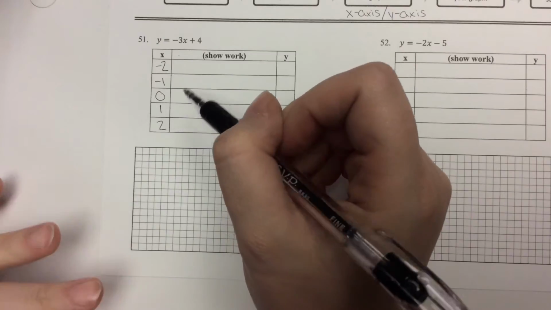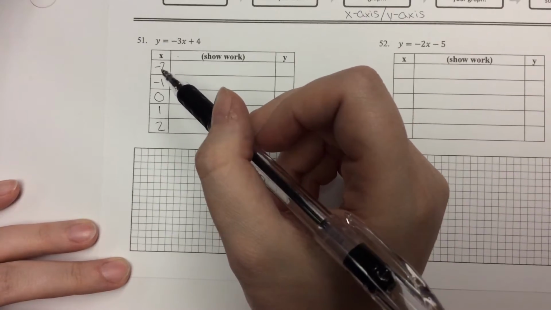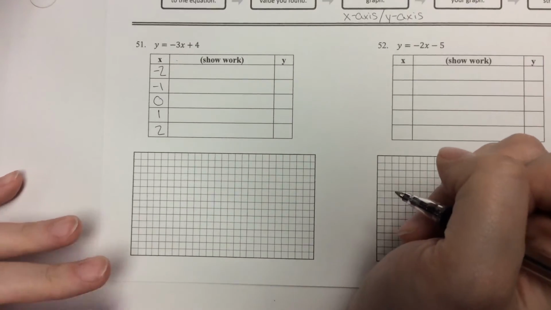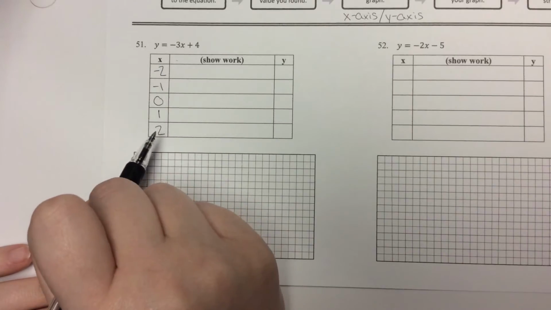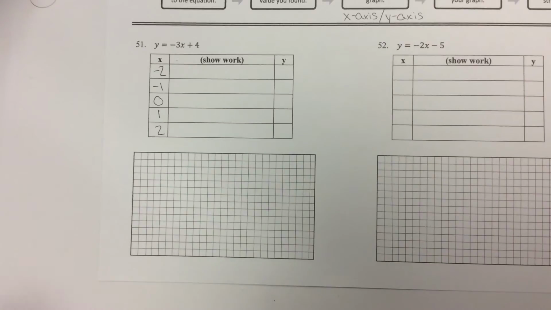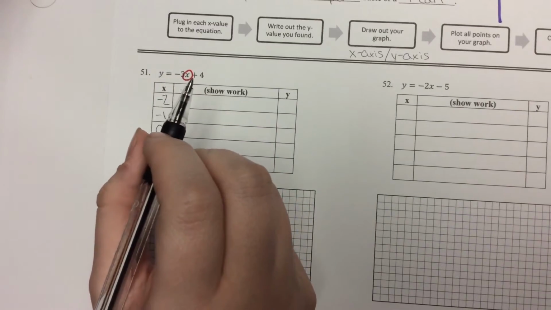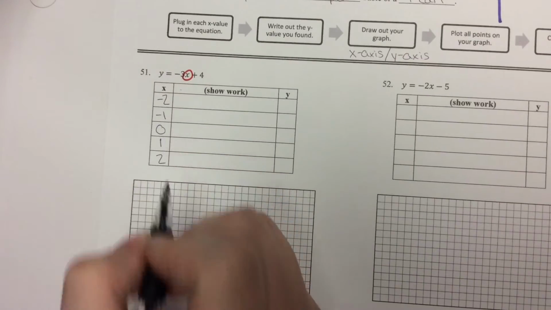On a test or a quiz, I will always expect you to have 5. So no, you can't just do -2, -1, and 0. You've got to have all 5. So you're going to do this 5 times, once for each number, plugging that number in where you see x. You're going to rewrite this equation 5 times, but where you see the x, you're going to leave a blank so that we can plug these numbers in.